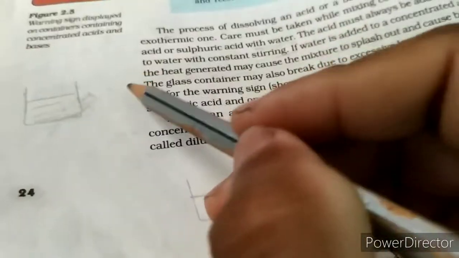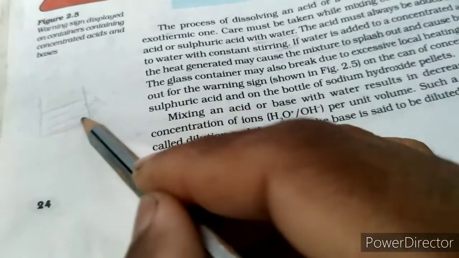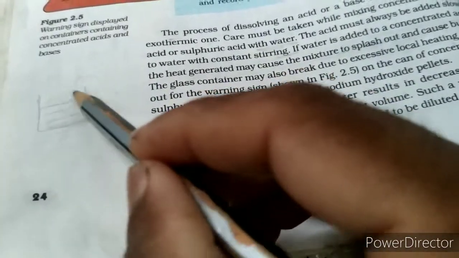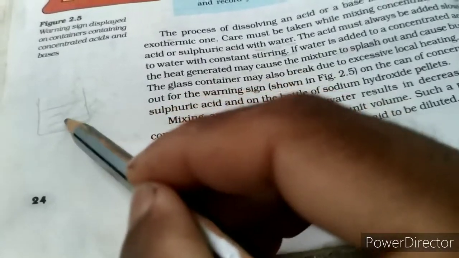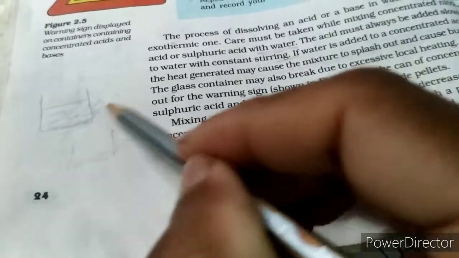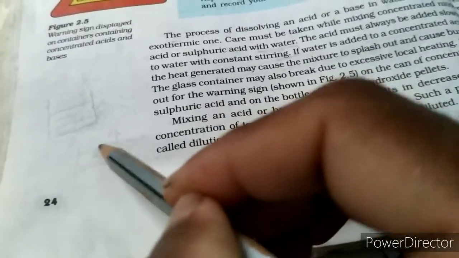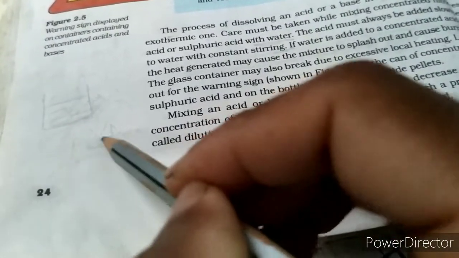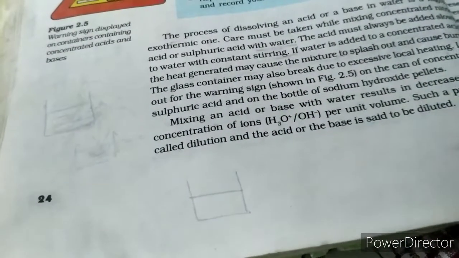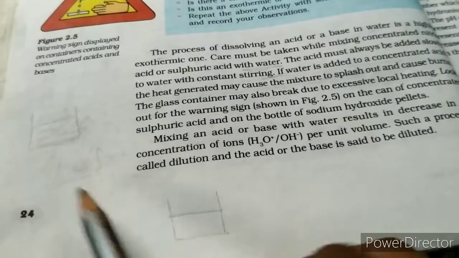So when we mix acid and water, first you have to take some water in the beaker, then add the acid drop by drop, stirring constantly with a stirrer, and then mix. Otherwise, if you do it the wrong way, it will produce local heat, and it may cause an accident. The glass beaker may get damaged and break. So this is the process of mixing acid and bases.